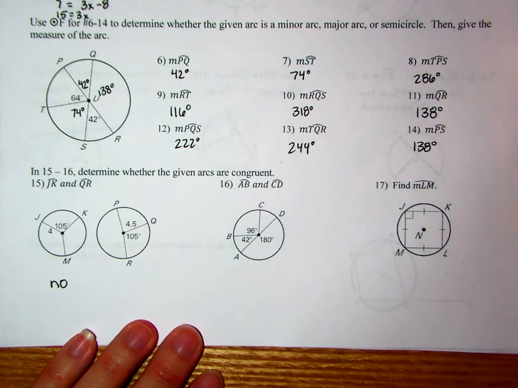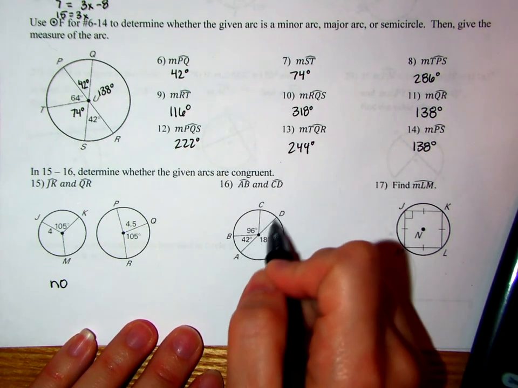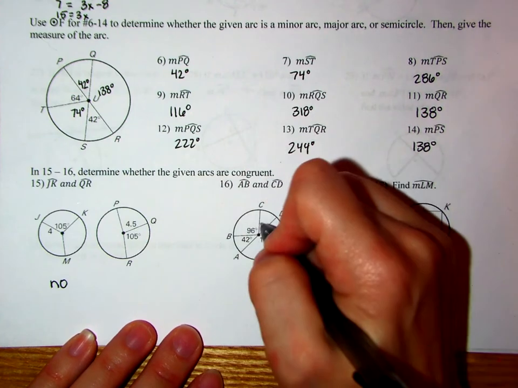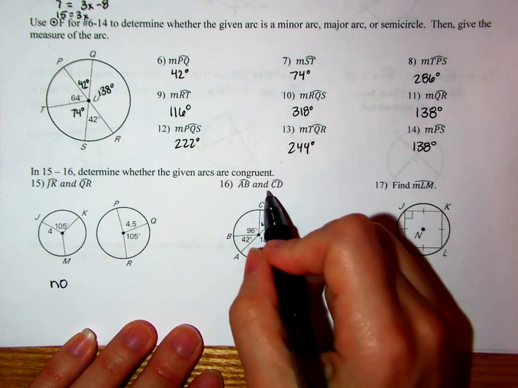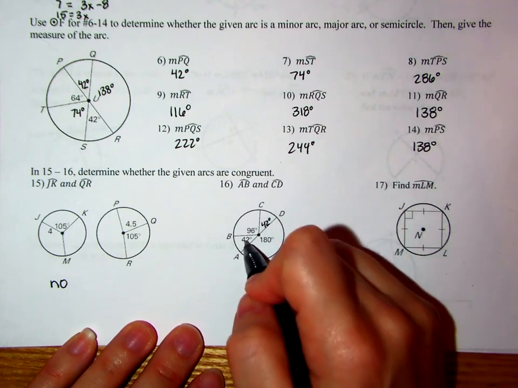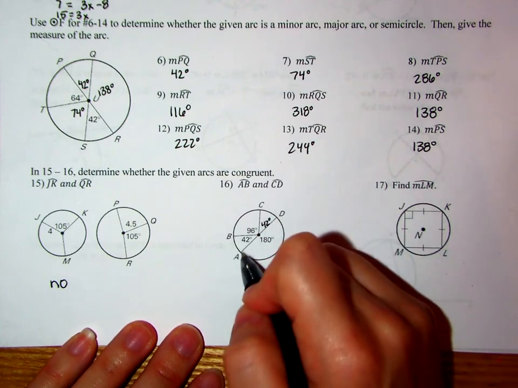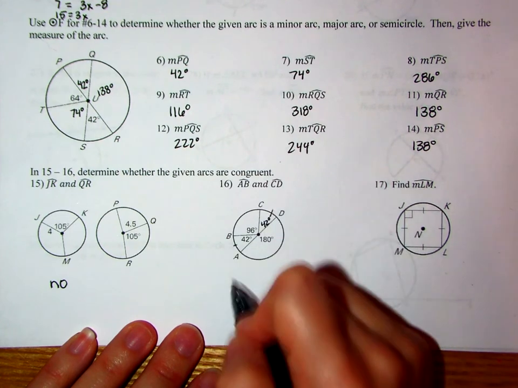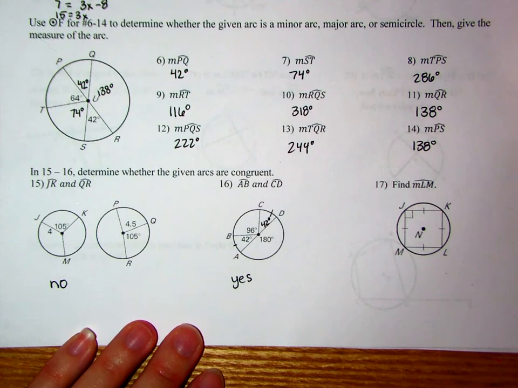If you look at this one, we're asked to find if AB is congruent to CD. Well, we're missing some information. I see a diameter here, so if we take that 180 and subtract 96 and 42 from it, what's left is 42 degrees. Now, this is on the same circle, so this circle is going to be congruent to itself, obviously. And if the central angle here is 42, so is its arc. If this central angle is 42, so is its arc. So yes, that does mean that these two are going to be congruent arcs.